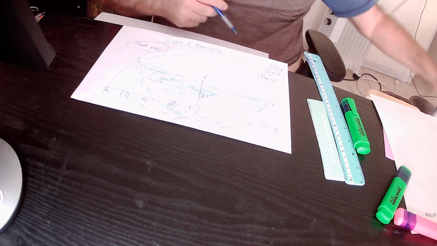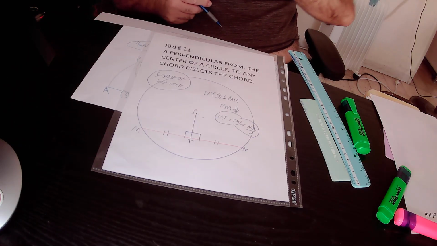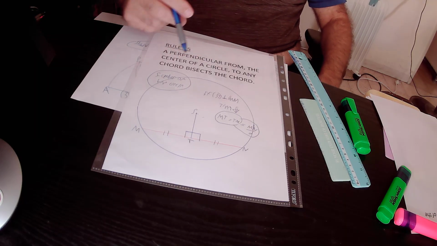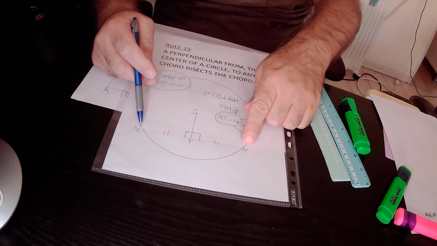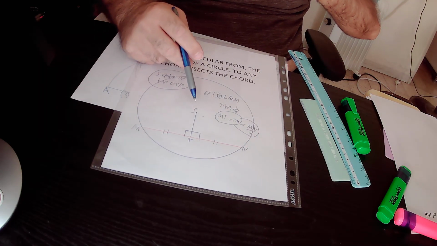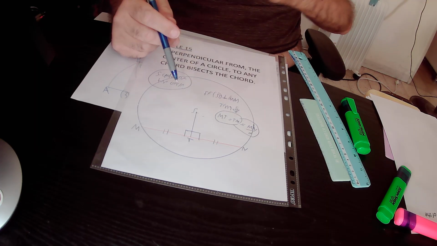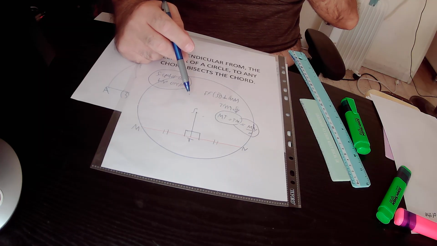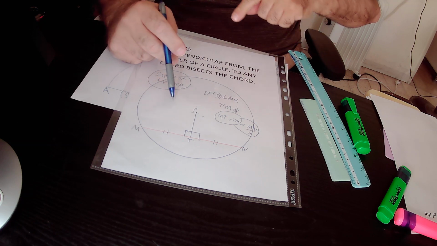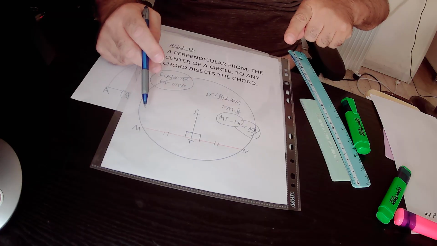According to rule 15, the perpendicular from the center of the circle towards any chord bisects the chord. In the drawing, MN is a chord inside this circle. This is perpendicular ST, drawn from point S, the center of the circle. According to rule 15, perpendicular ST bisects chord MN. It means that MT equals TN equals MN over 2.